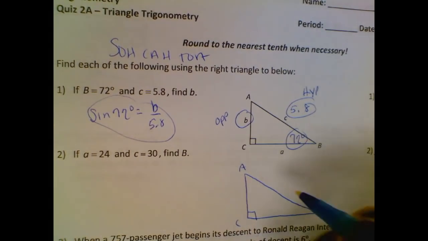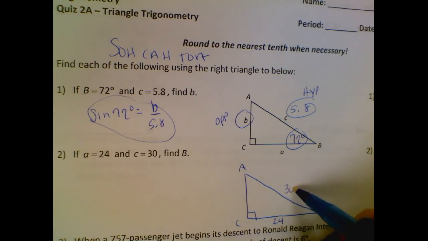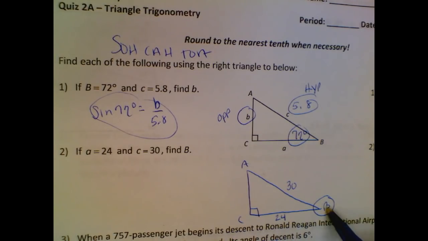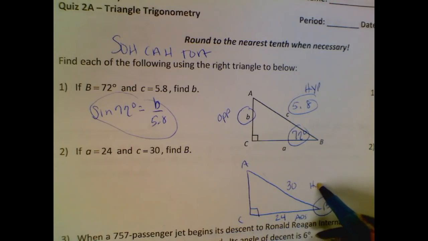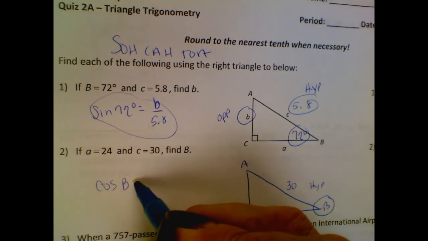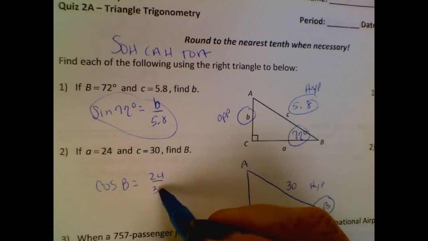Number 2, little a, that's across from angle A, is 24. It goes down here. Little c is the hypotenuse that goes here. And they want you to find angle B. So according to angle B, this is the adjacent side, and this is the hypotenuse. So that means we want to use cosine of angle B, and that is adjacent over hypotenuse.